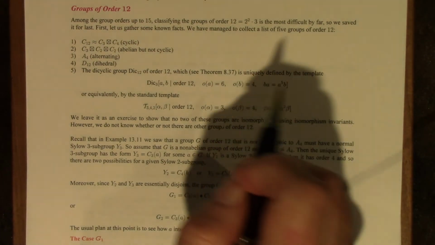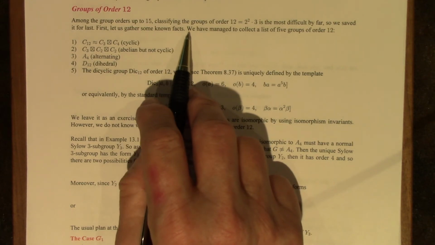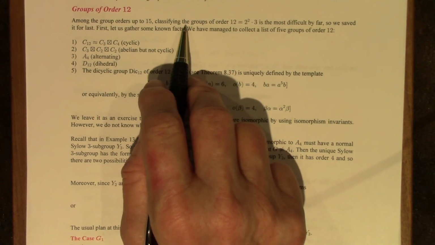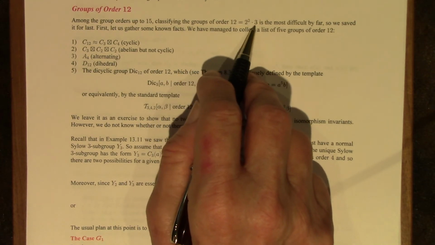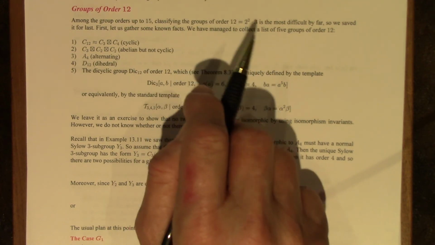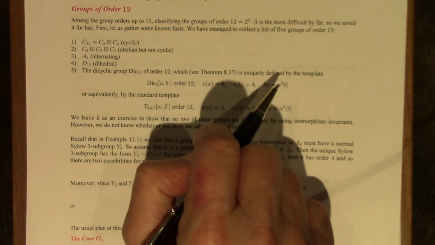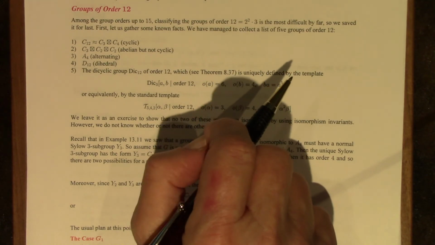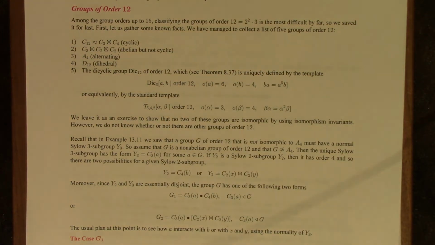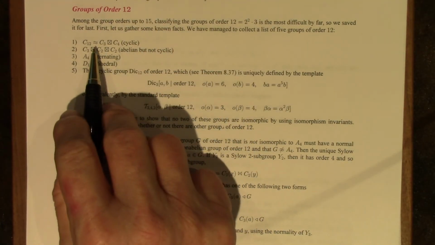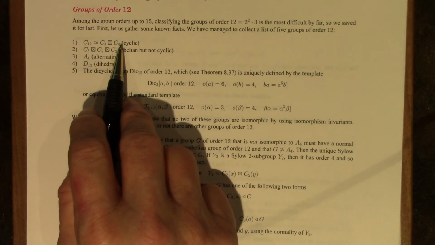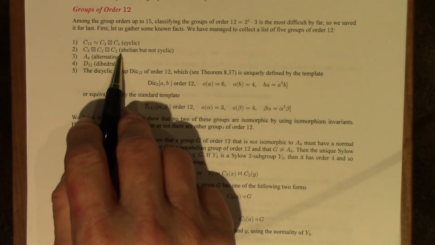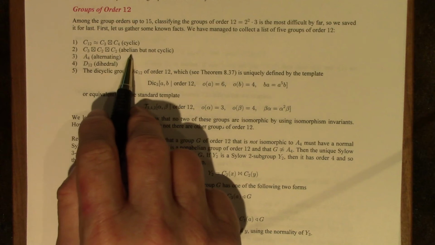As I have said, this is the trickiest case to classify. These groups have order 12, which is 2 squared times 3. So first we sort of marshal our forces by gathering what facts we do know about groups of order 12. We do have the cyclic group of order 12 and this abelian non-cyclic group of order 12.